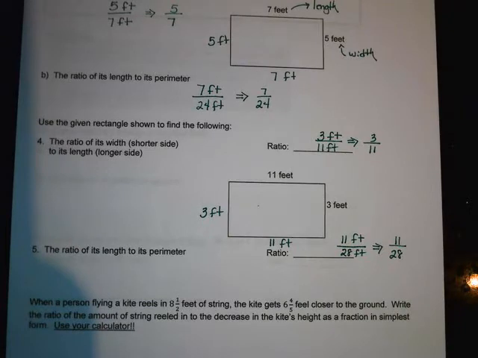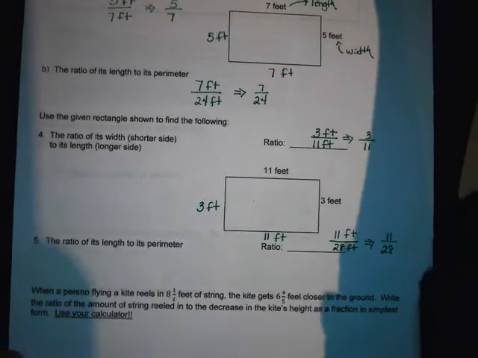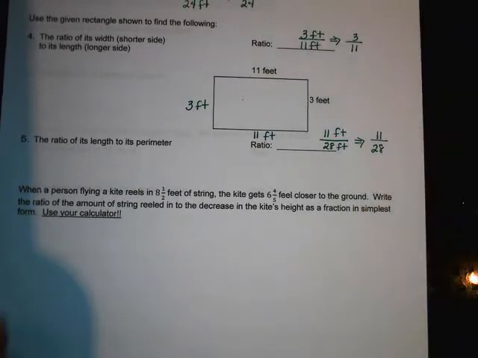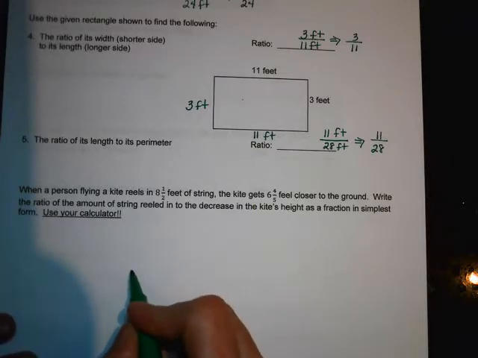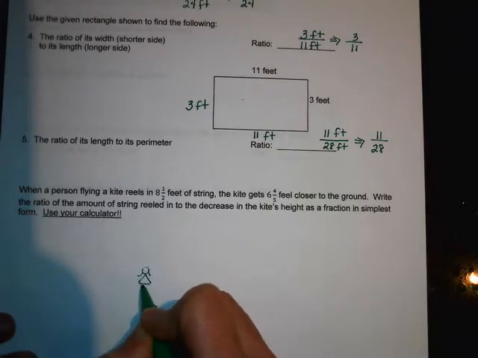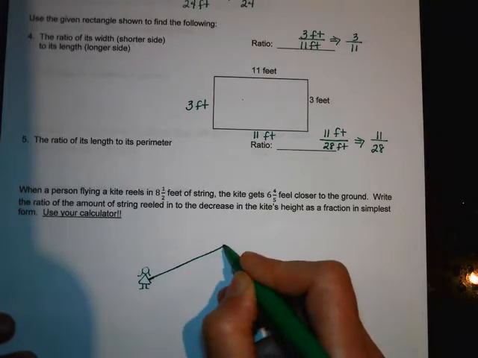Okay. I specifically picked this next one because I wanted to show you how to do it on your calculator. It says when a person flies a kite, and think about, so you're flying here. Do not make fun of my lack of artistic ability. Right, this will be me flying the kite. Okay, you ready? So here's my kite. I'm armless. Here's my kite.